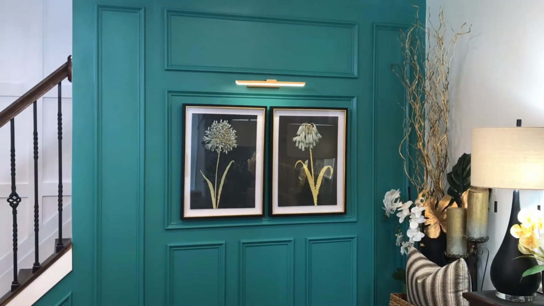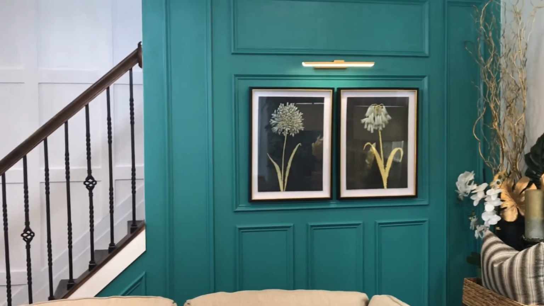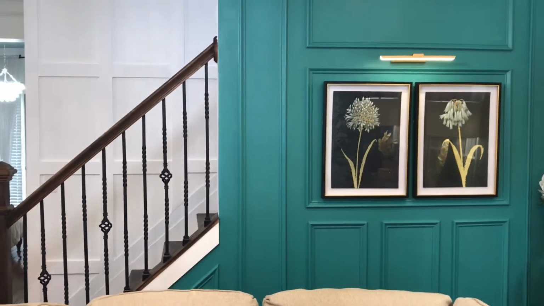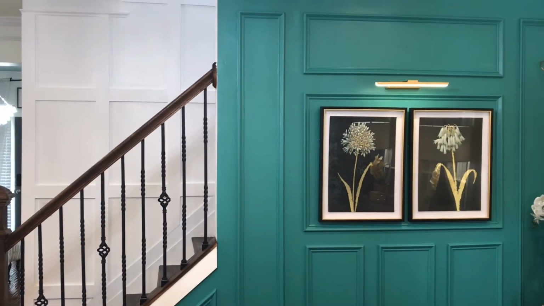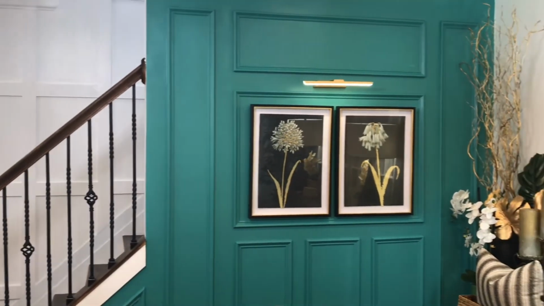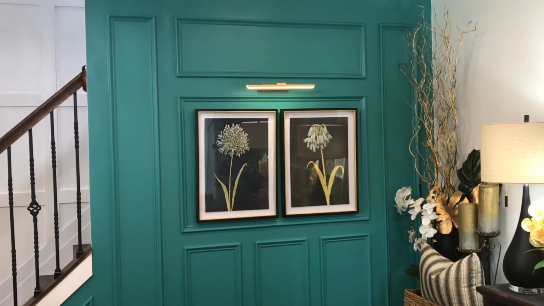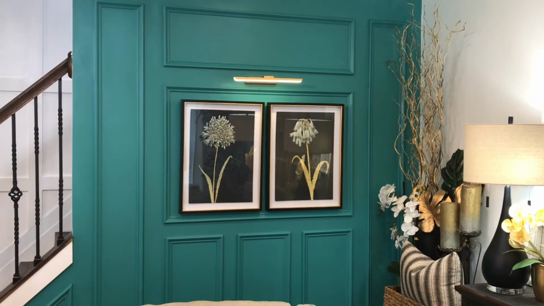Okay, so now to our third focal point, which is the less dominant wall. But this wall is also still important, you guys, because as you can see, it's an extension of the stairway, which is also accented, but it's still important because I can see this focal point from my breakfast nook and the side chair in the family room area.